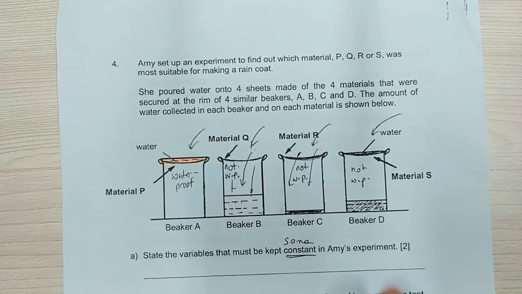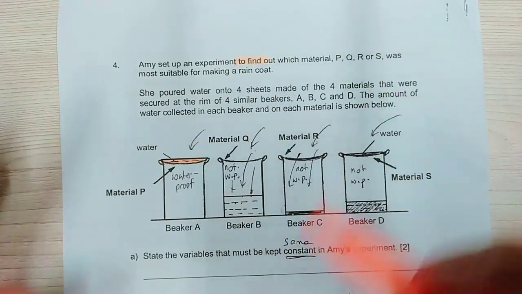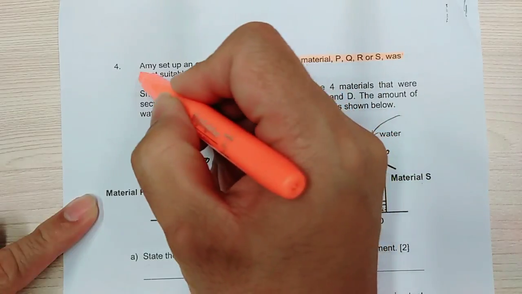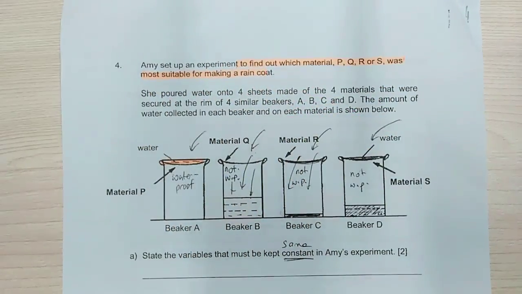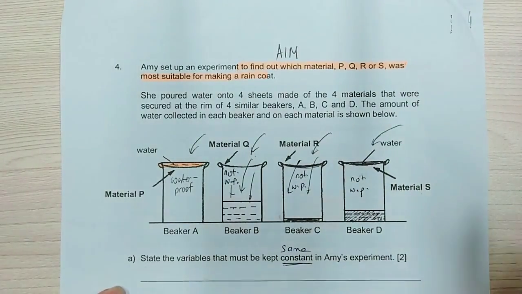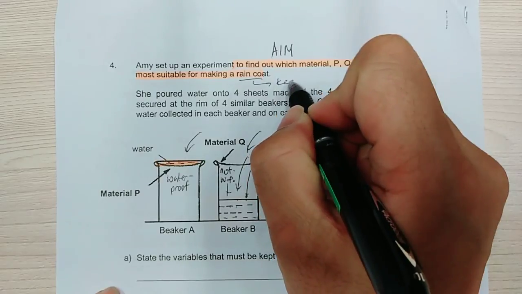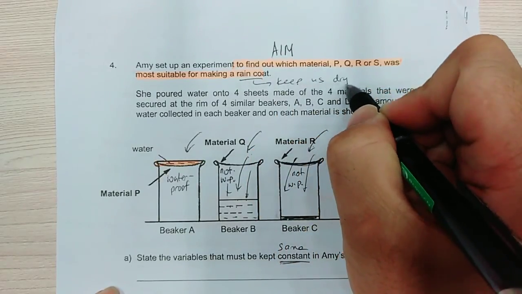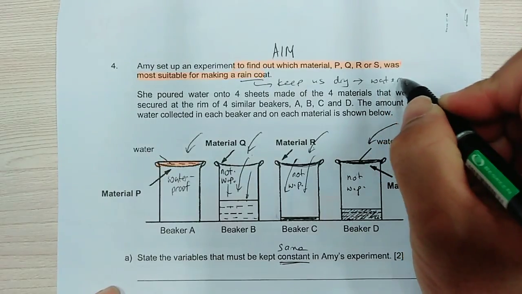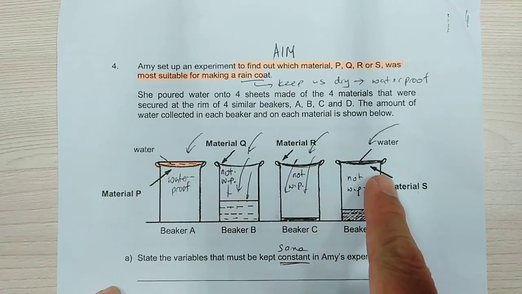Now what is her aim here? The clue comes from this, to find out. What was she trying to find out? Try and find out which material is suitable for making a raincoat. Please write down aim. Now what do you think is a function of a raincoat? Well, a raincoat is to keep us dry. To keep us dry, therefore, it has to be waterproof.